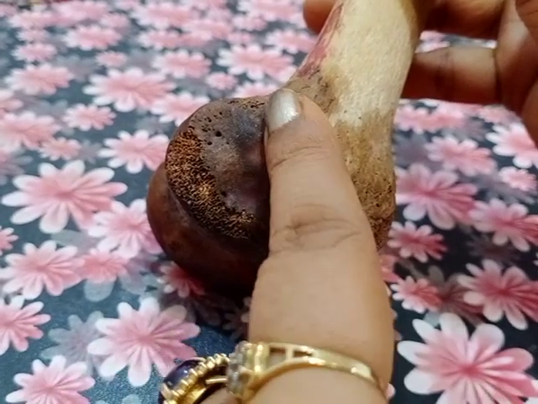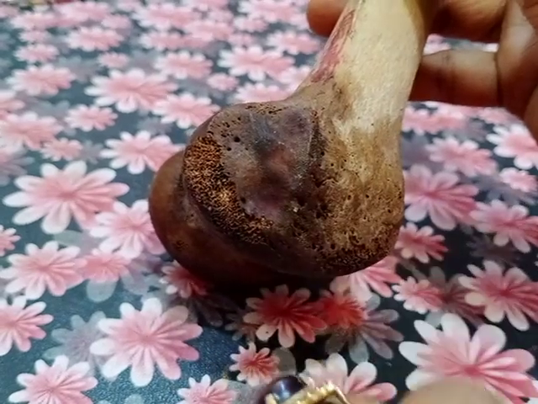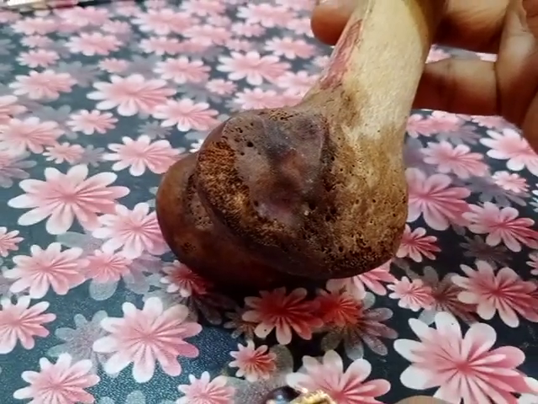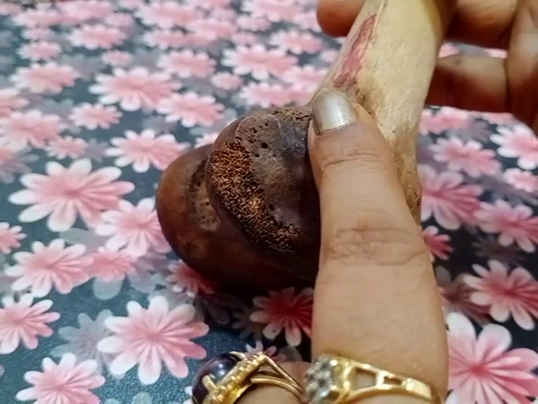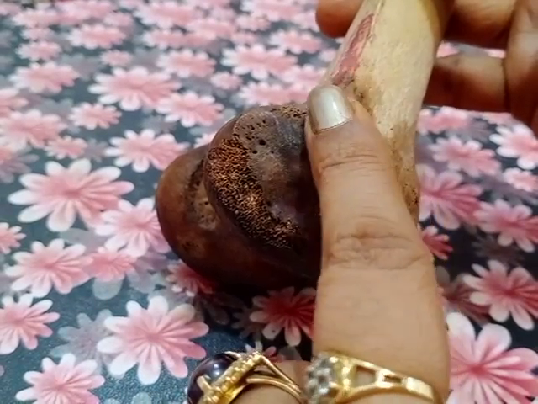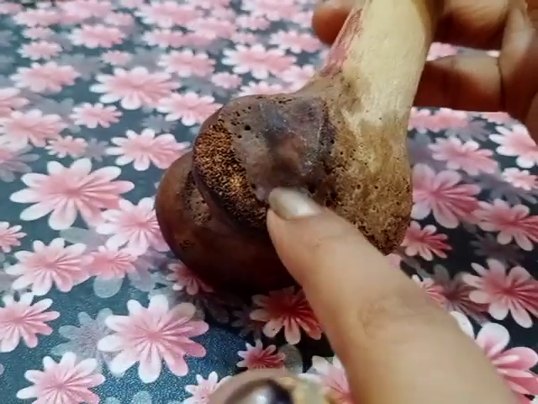Just above the projection there is a small depression, which is for the attachment of the lateral head of gastrocnemius muscle. Below, you can see there is a groove which is running.